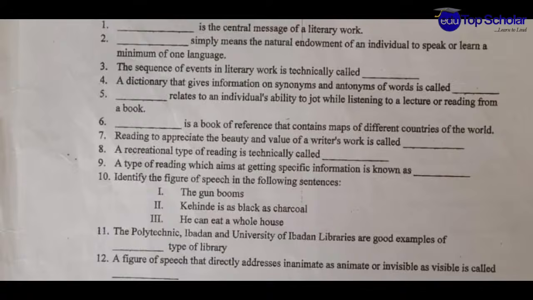So number 10, identify the figure of speech in the following sentences. This is figure of speech. Number 1, the gun booms. Look at booms. That is onomatopoeia. When you use sound effect to suggest the meaning. When the sound effect suggests the meaning, it is called onomatopoeia. The gun booms.